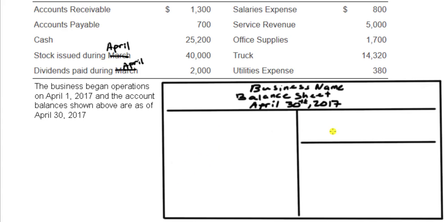On a balance sheet, you will have three sections. You're going to report your assets, your liabilities, and your stockholders' equity. Assets on one side, liabilities and stockholders' equity on the other side. You add those two up to show that these two sides are equal, just like your accounting equation. You're just presenting your accounting equation in a report. So left side, let's report the assets. What are all of the assets we have and what is the total value of those assets?